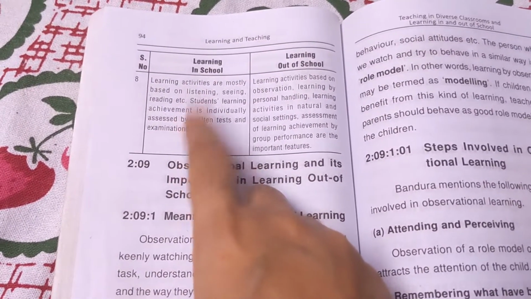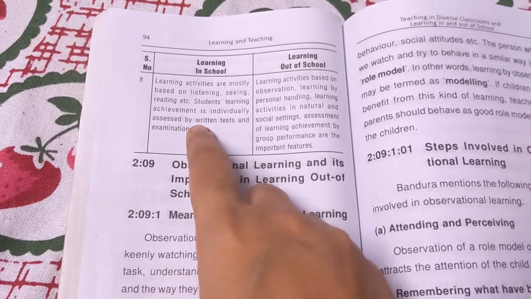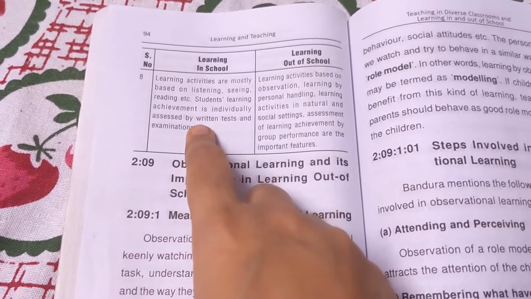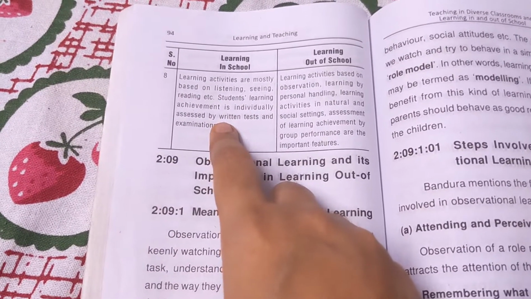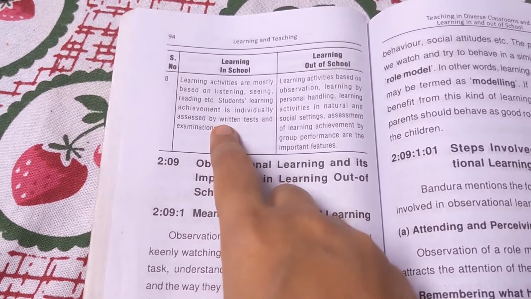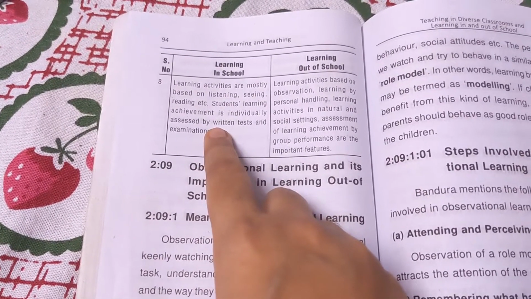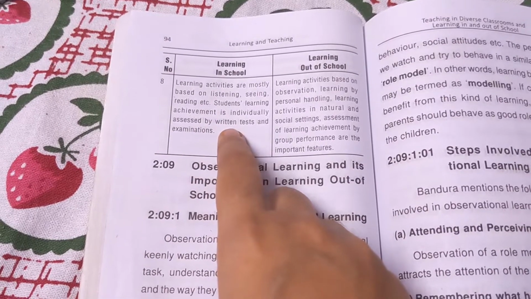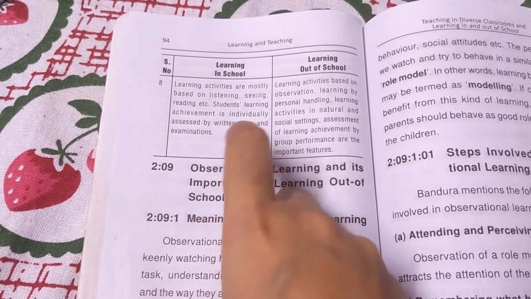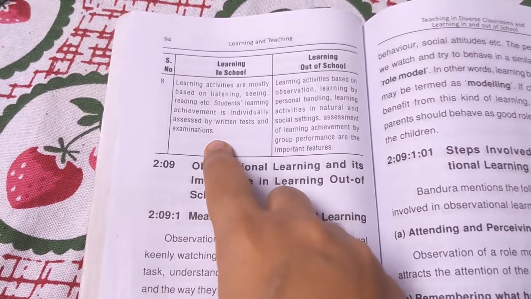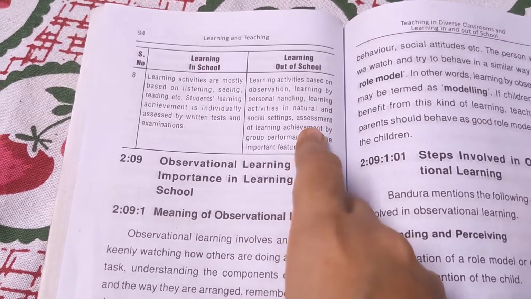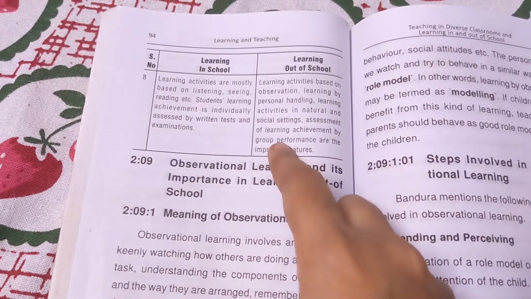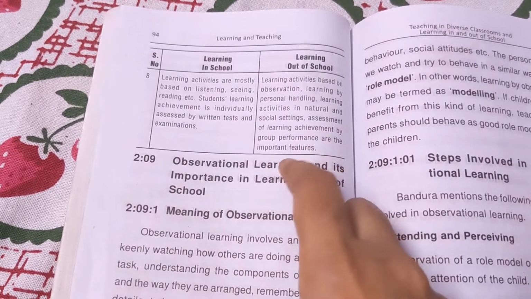Whenever the examination is conducted, you only have to write. By the marks you get in the examination, whether you have achieved the pass mark or failed, you will know only after writing the examination and class test. So here everything is individual. You have to write, you have to learn, you have to do everything. Next, learning activity based on observation, learning by personal handling, learning activities in natural and social settings, and assessment of learning achievement by group performance are the important features.